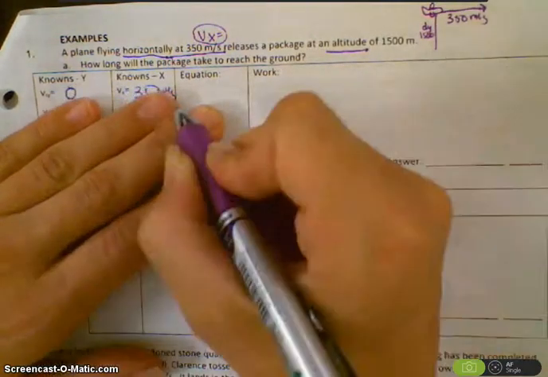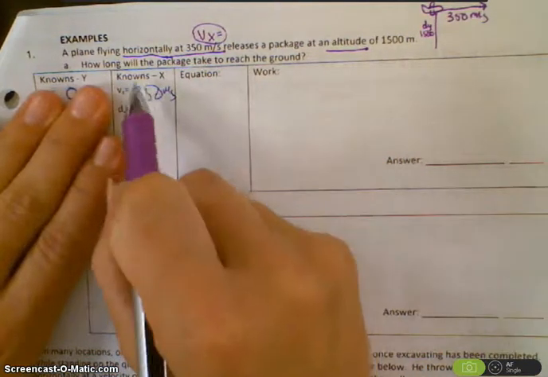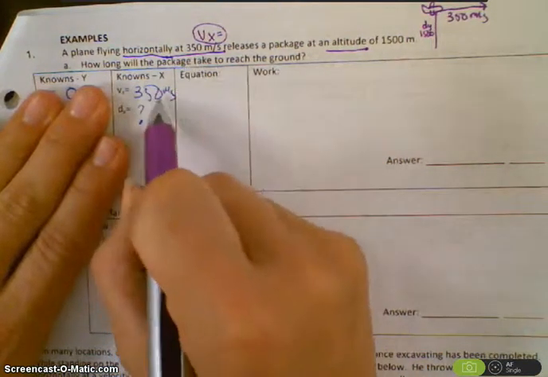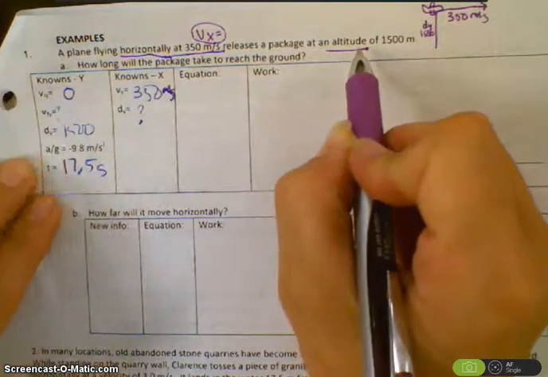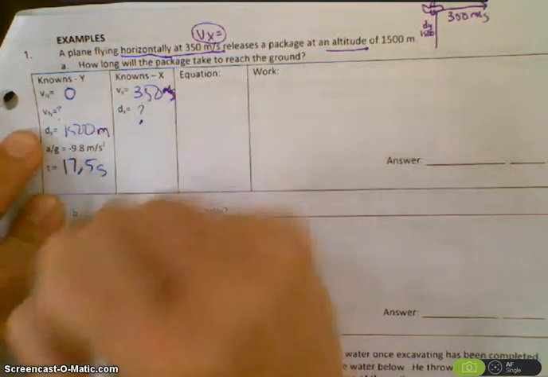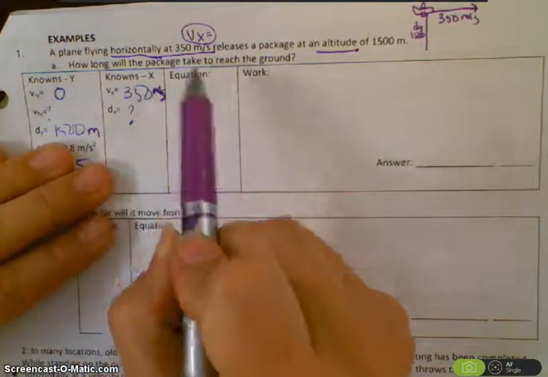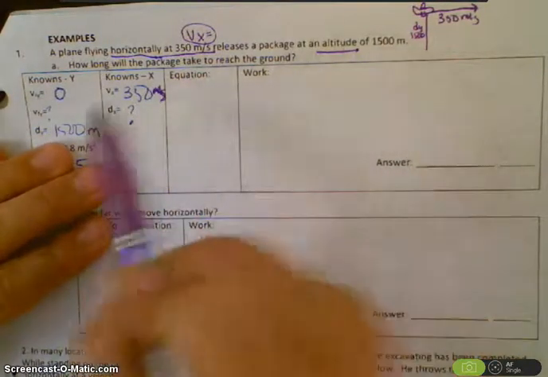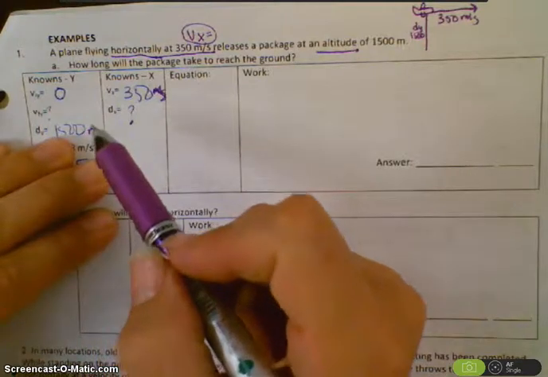Okay, so I'm going to go over here to my template, and I'm going to fill out my first known: Vx is 350 meters per second. And then our second known is that our altitude, or our dy, is 1,500 meters. Now that we just pulled these out of the problem, let's fill in the other knowns since we know some basic properties of free fall.